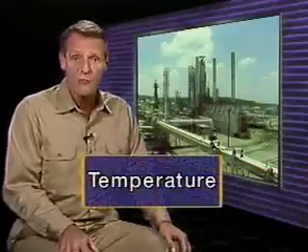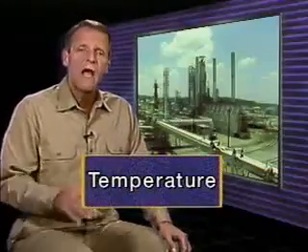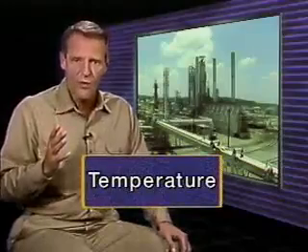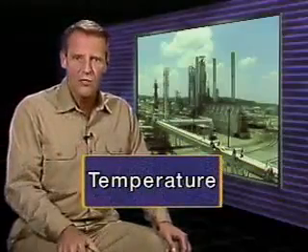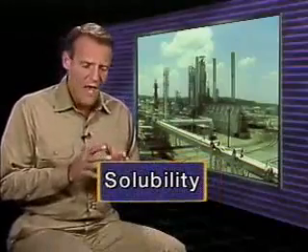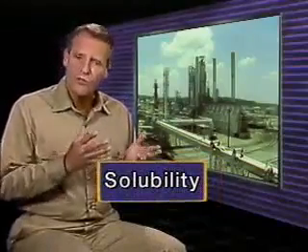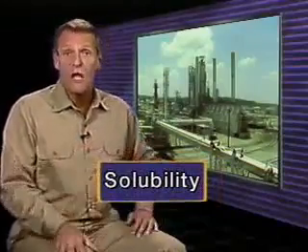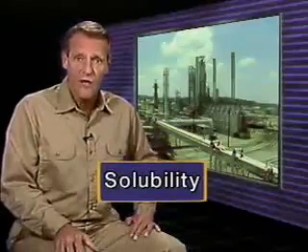The amounts and types of dissolved solids that water contains depend on several factors. One of these is the temperature of the water. Typically, the higher the temperature of water, the more dissolved solids it can hold. Another factor is the solubility of the solid. That is, how much of the solid will dissolve in water. Some solids dissolve more readily in water than others.